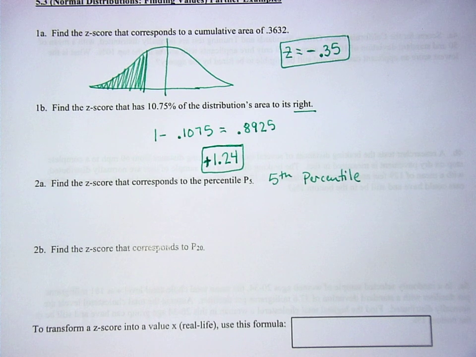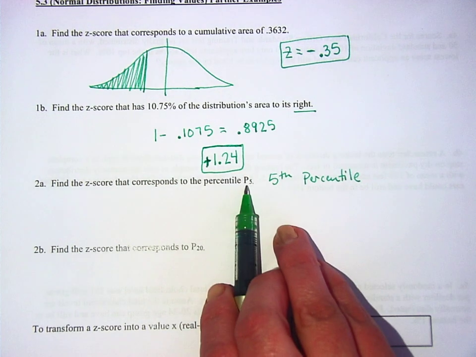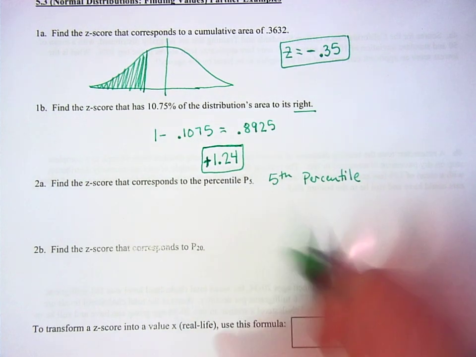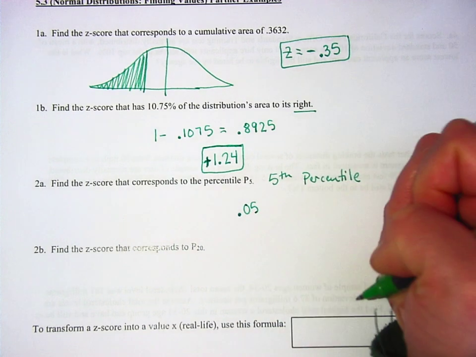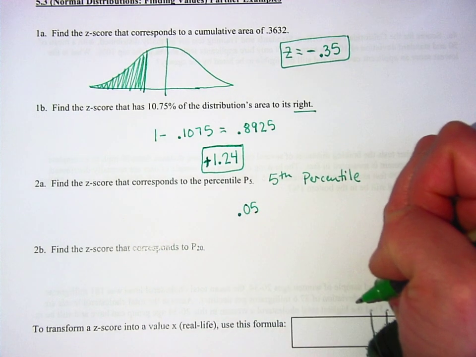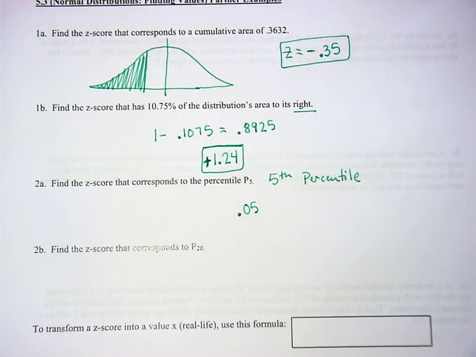So, what z-score corresponds to the 5th percentile? What area should I be looking up? 20th? Nope. The 5th percentile, I'm looking up 0.05. Were you thinking like divide by 5? Well, yeah, like a 20th. No, it's not 1/5. It's literally 5%. So 0.05.